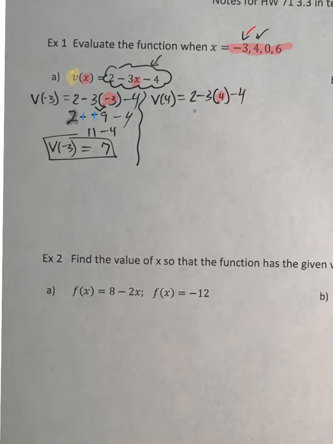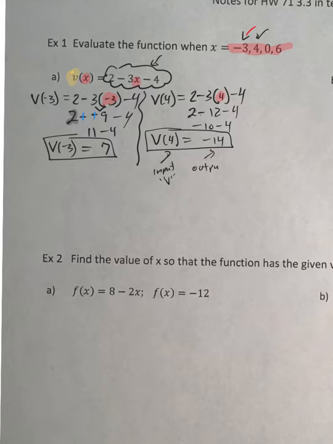And then order of operations says you have to do the multiplication first. So 3 times 4 is 12. And then 2 minus 12 is -10, and -10 minus 4 is -14. So you get -14 out of the machine when you plug in 4 into the machine. So we like to use this style of notation because it tells the reader that when you plugged 4 into the v machine, you got -14 as the output.